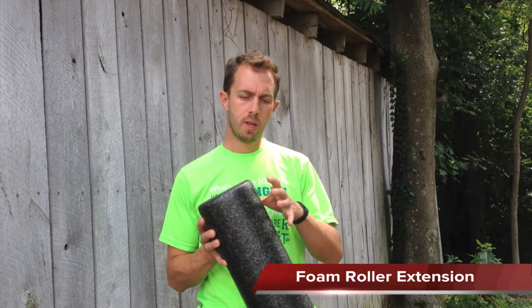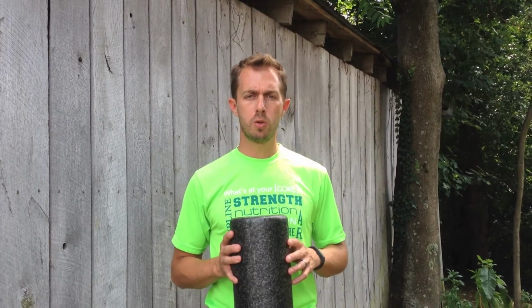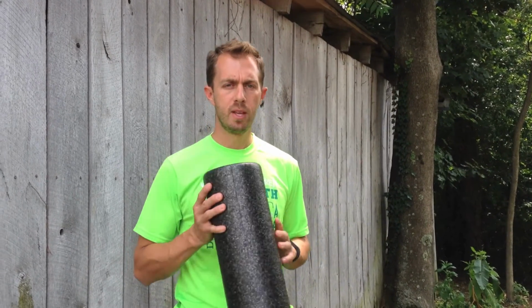Our fourth exercise, we're going to use a foam roller. These foam rollers are great for rolling out your quads or your IT band, but they're really helpful for improving your thoracic posture. So what we're going to do, similar to that wall exercise, is develop good extension through the thoracic spine. It simply looks like this.